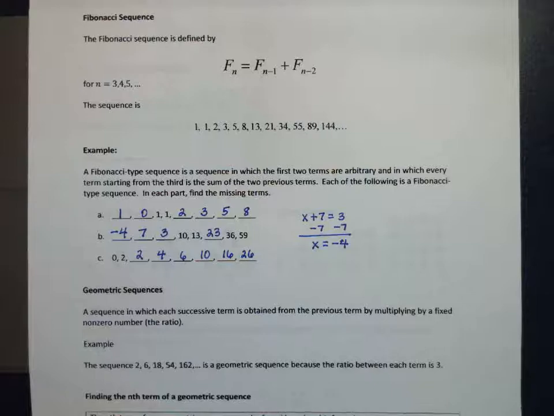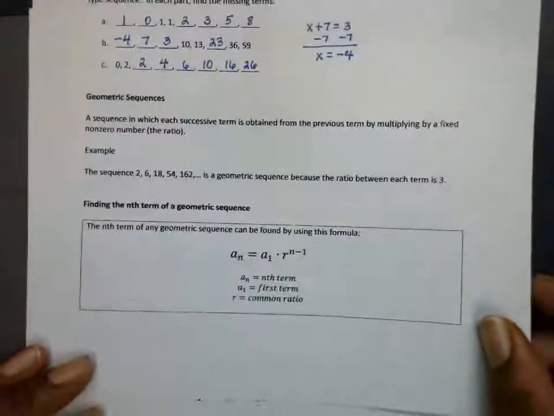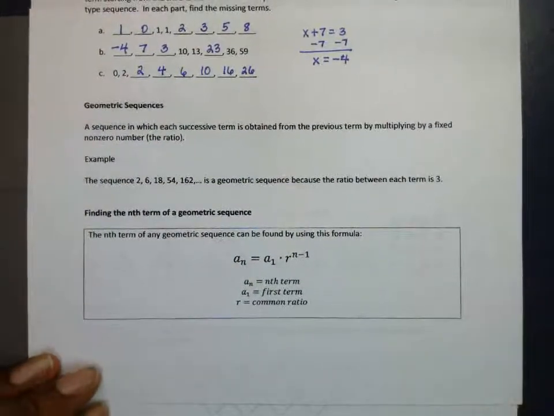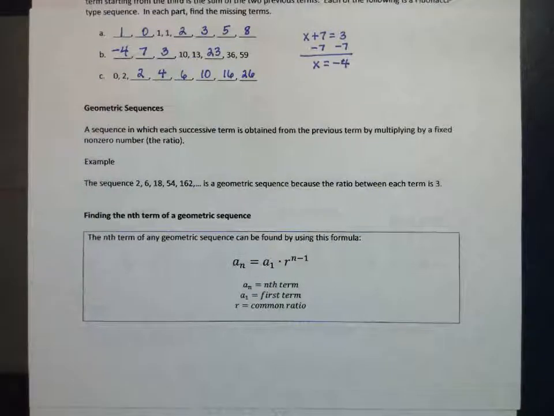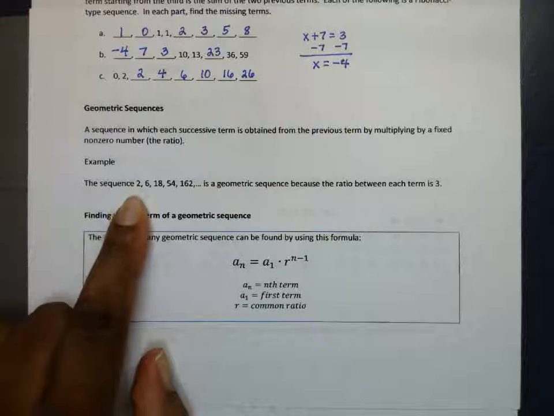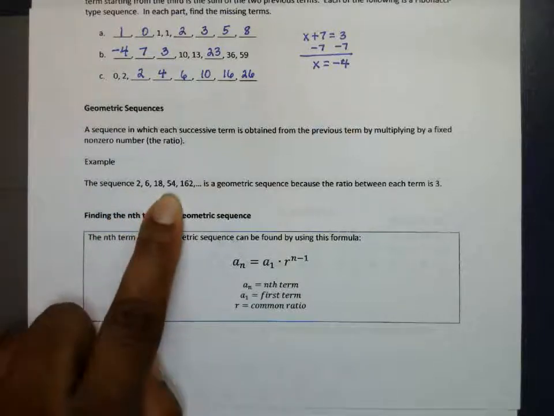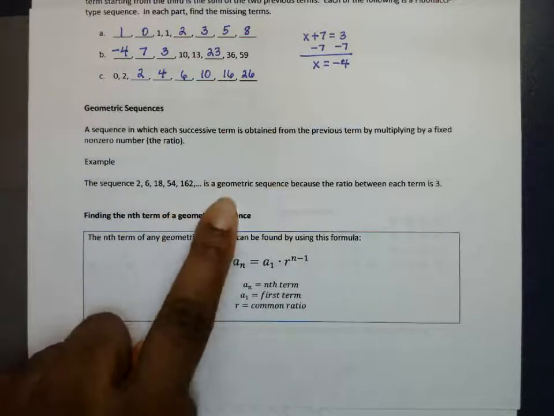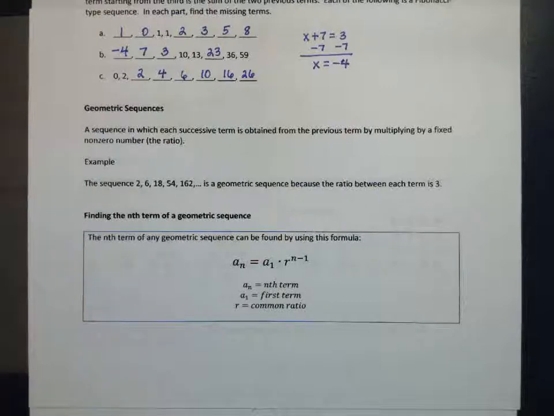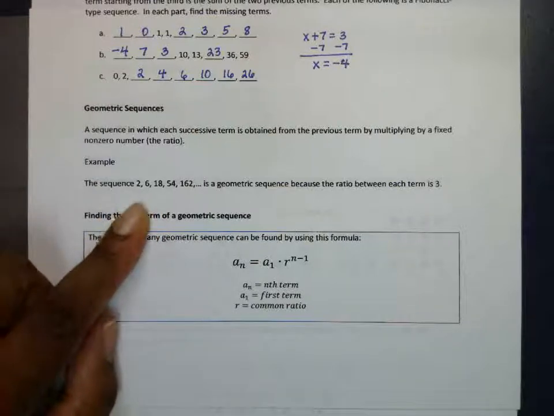All right. Next, we'll look at a geometric sequence. A sequence in which each successive term is obtained from the previous term by multiplying by a fixed non-zero number, which is called the ratio. That's a geometric sequence. And here's an example of that. Let's say we have 2, 6, 18, 54, 162, and so on. This is an example of a geometric sequence, and that's because the ratio between each term is 3.